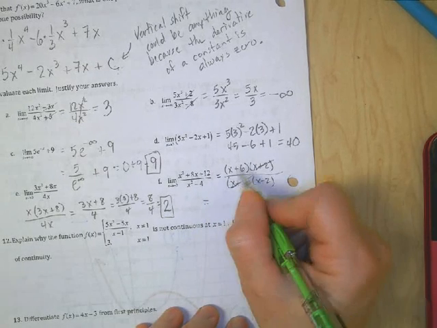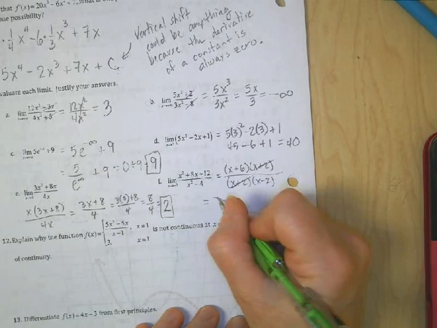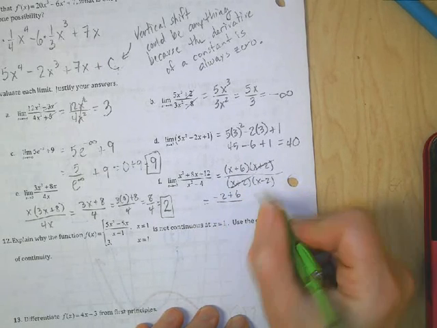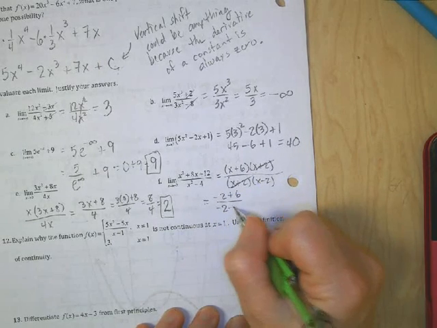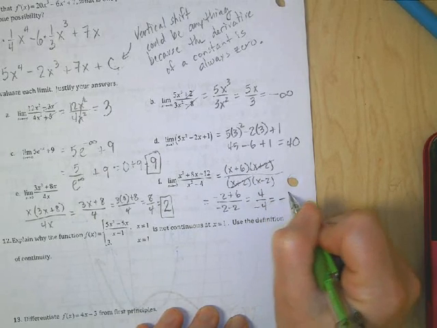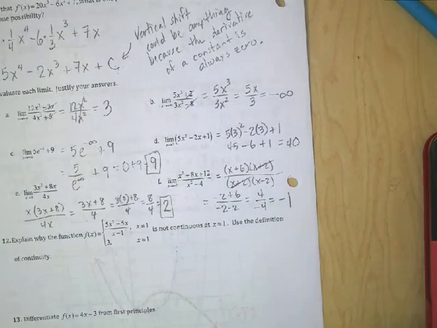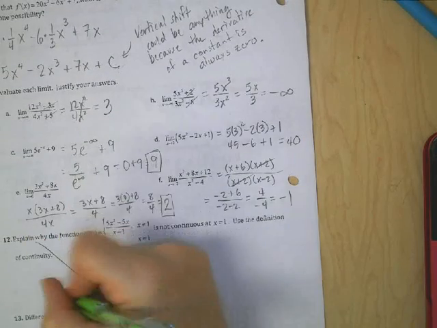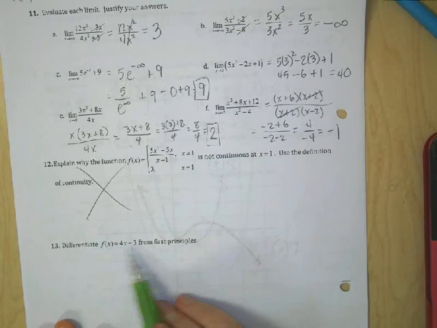That's why I'm doing this. Okay, so now I'm going to plug in negative 2. So negative 2 plus 6, and on the bottom, negative 2 minus 2. So I get 4 over negative 4. What does it approach? Negative 1. There it is. All right, this one, we don't talk about continuity in this course. Leave that to HL. Differentiate this from first principles.